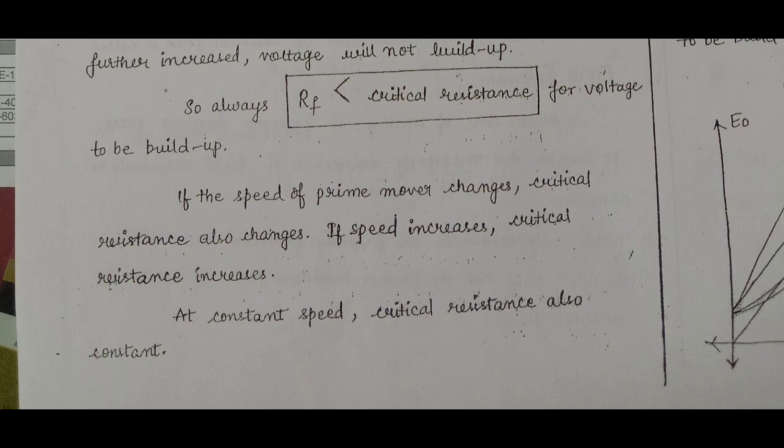If the field resistance value is greater than the critical resistance, the generator will not build up, because the field current IF equals V by RF. RF is the field resistance. If the RF value increases, then the IF value decreases.